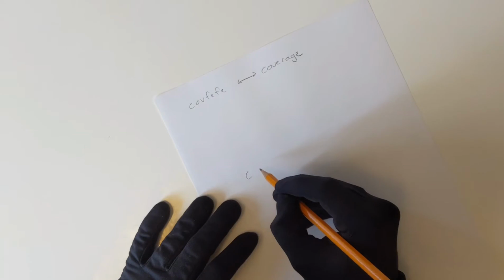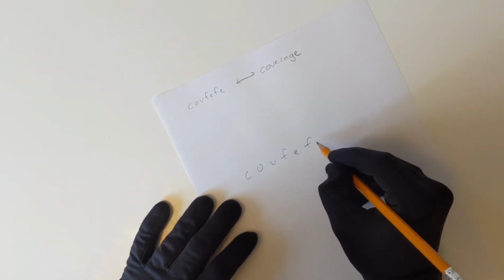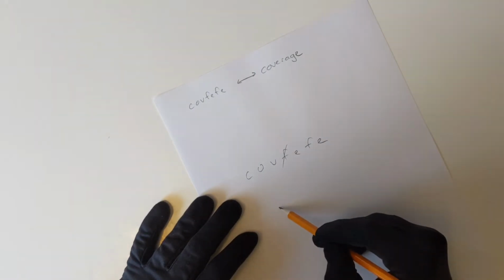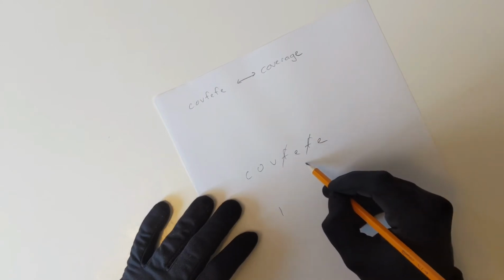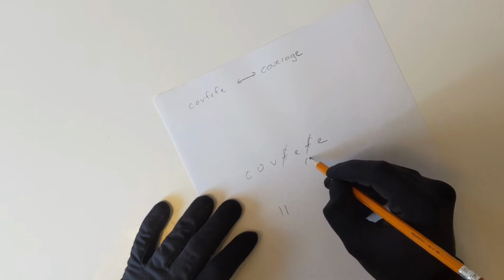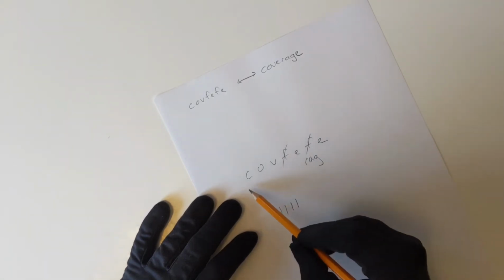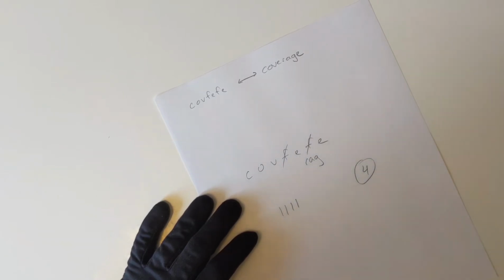So I'm going to write out covfefe with some more spacing. And so we could delete the F, so that's 1. We could replace this F with an R, that's 2. And then we could insert an A and a G here, that's 2 more. And now we have coverage. So the edit distance is 4.